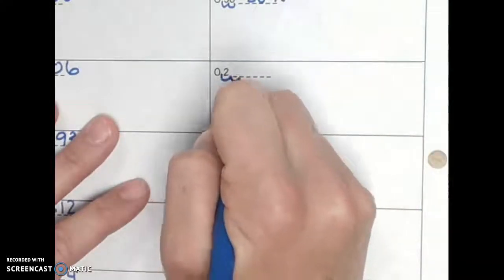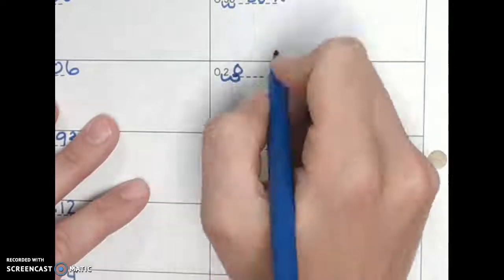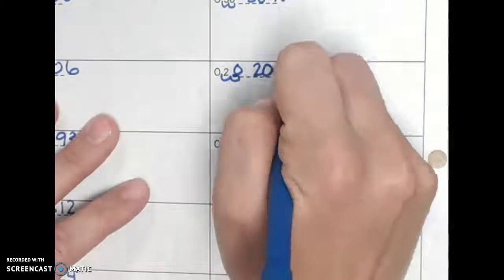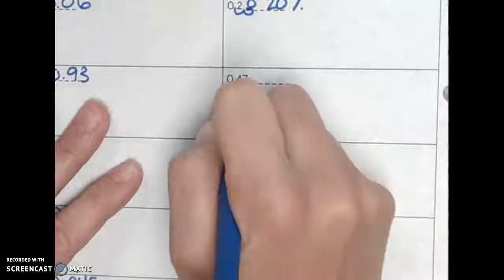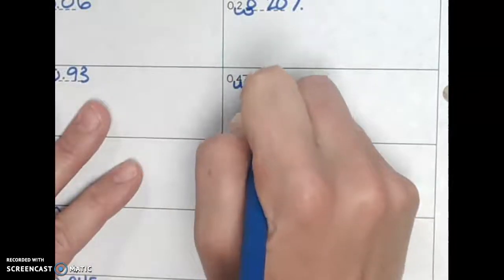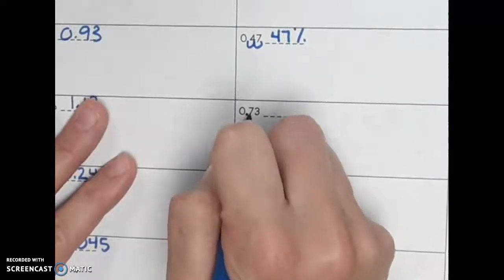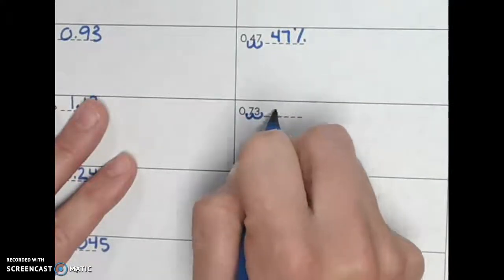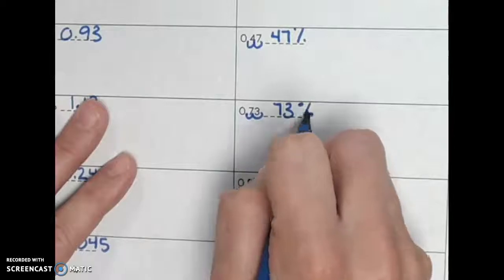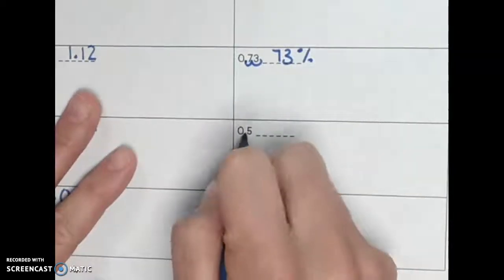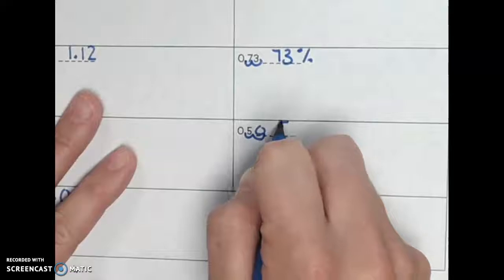Again, we go 1, 2. There's a blank here, so we're going to put a 0. We get 20%. Right here, here's our decimal. We go 1, 2, 47%. Take our decimal, 2 places to the right. We get 73%. And finally, we take our decimal 2 spots to the right, and we get 50%.